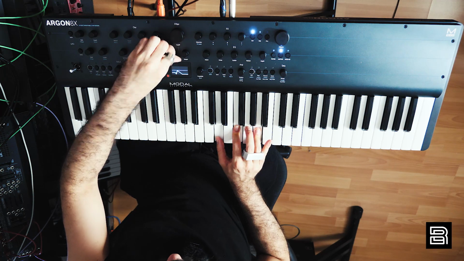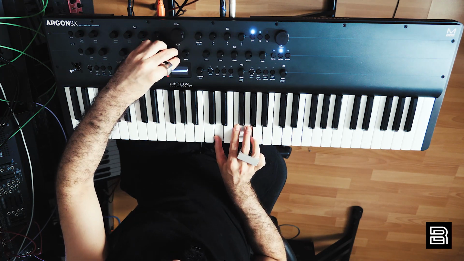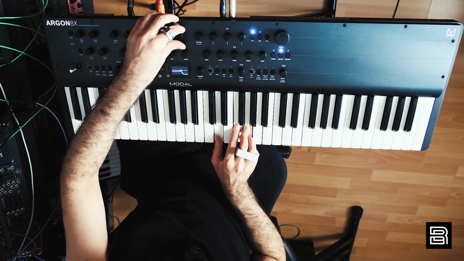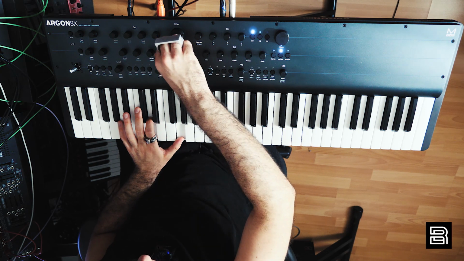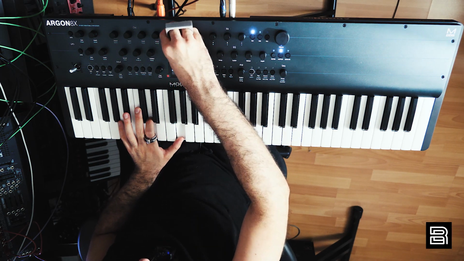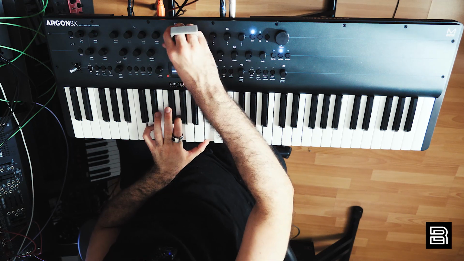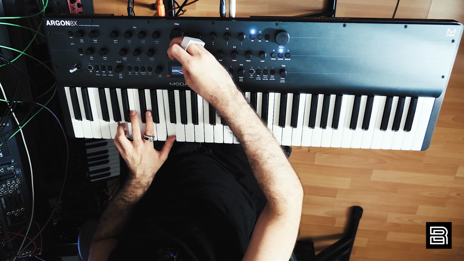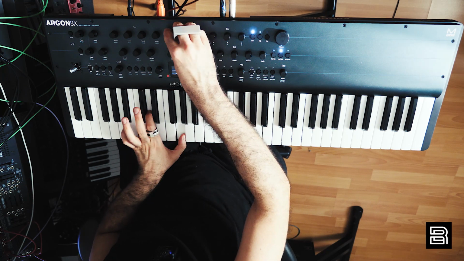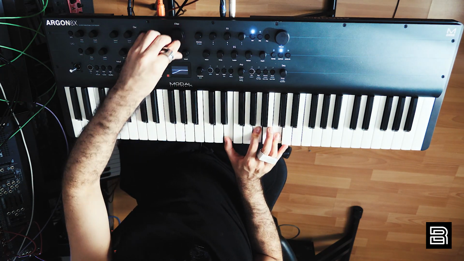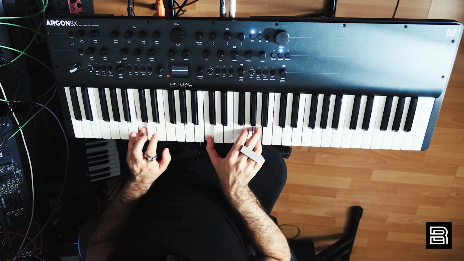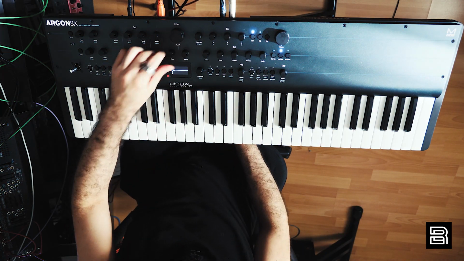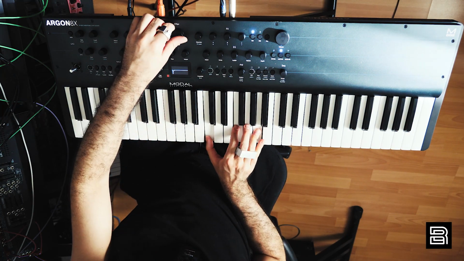Now, yeah, that's a good filter. We'll actually check out the ladder hybrid. That's cool. Digging that. Again, it's really, really pretty. I can't deny the fact that it's pretty. Let's try the ladder phaser.